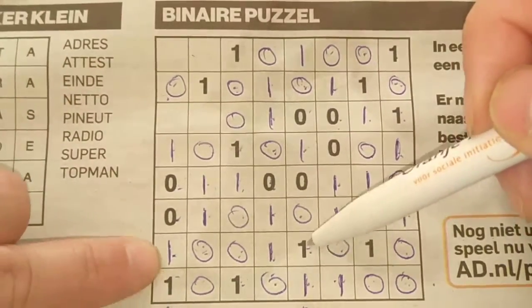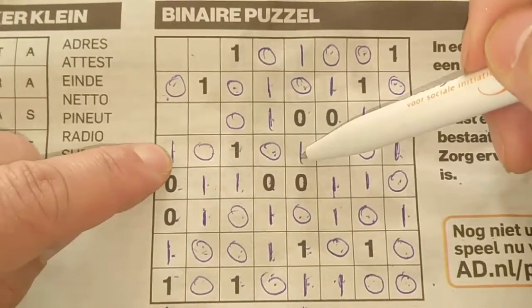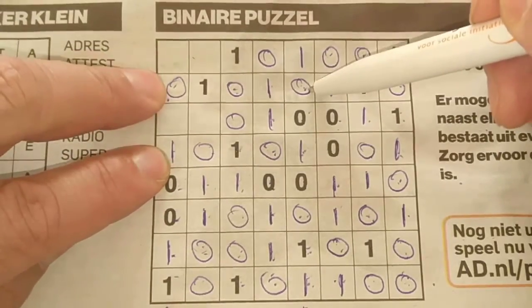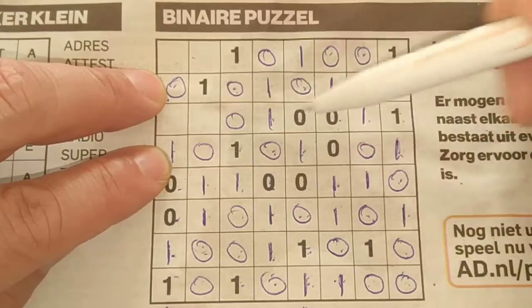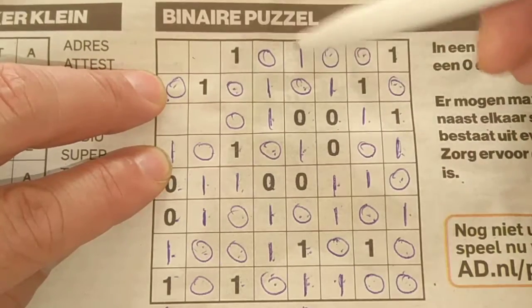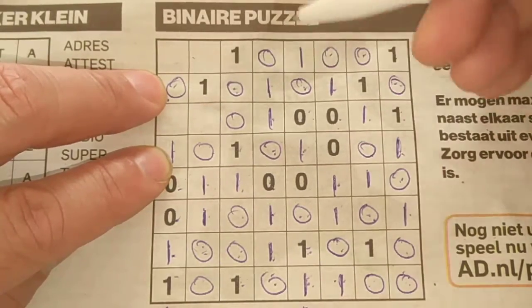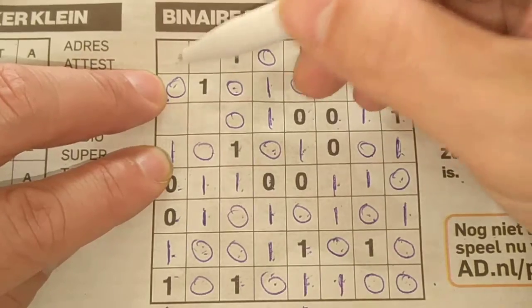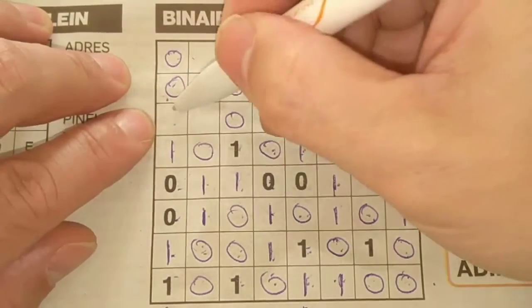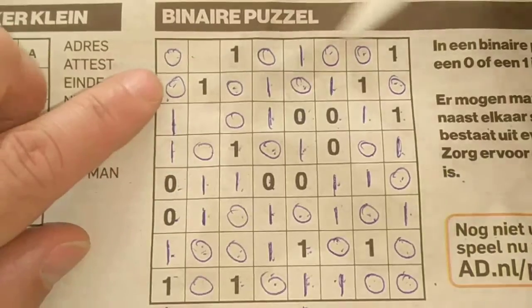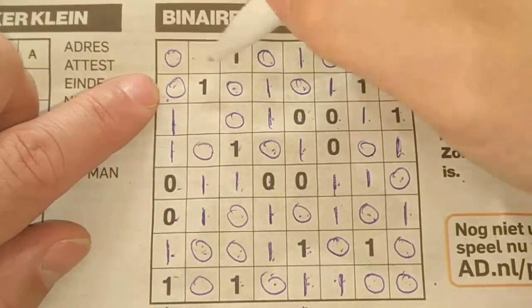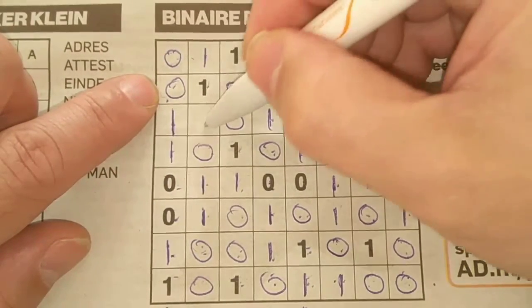1, 1, 1, 1, O, O, 1. Here also an O. So this cannot be an O, otherwise this will be 1. So I need to switch. This should be an O, and this should be a 1. 1, 2, 3, 4, 4 O's, so the rest are ones. Double one, here an O, there no.